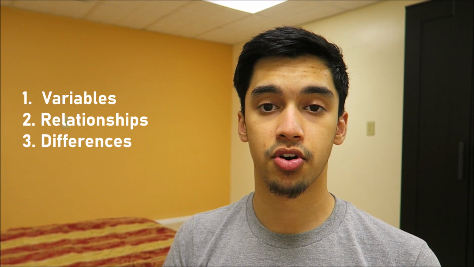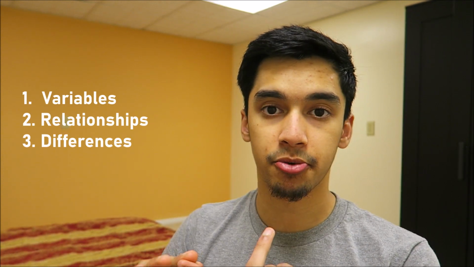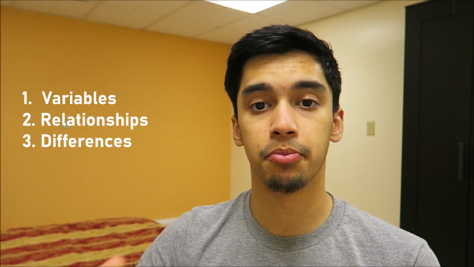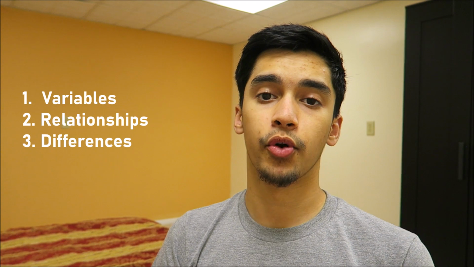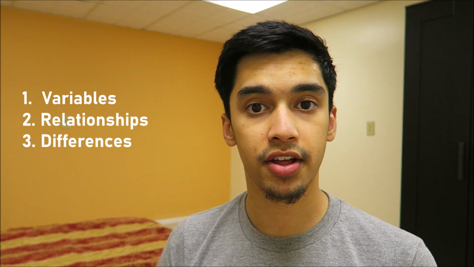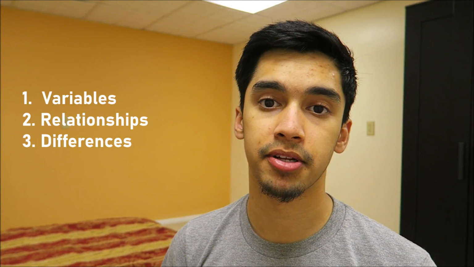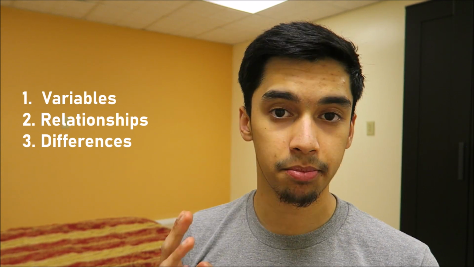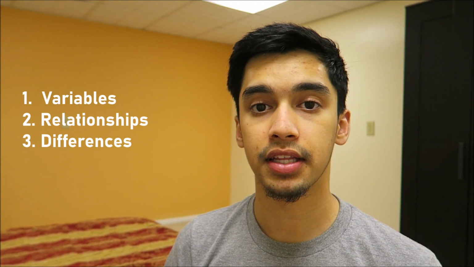And the third thing is, so I already said the first two are variables and relationships. The last one is differences between different passage elements. There are some passages like research summaries where you're given multiple experiments, and there are also conflicting viewpoints where you're given multiple viewpoints or hypotheses, where you're going to have to compare the hypotheses or the experiments, and the similarities and differences that they express. So keep those differences in mind as you are reading these passages.